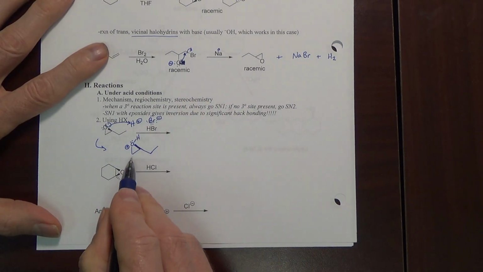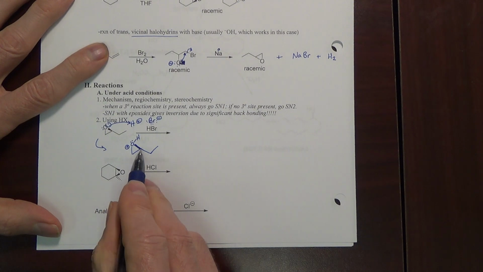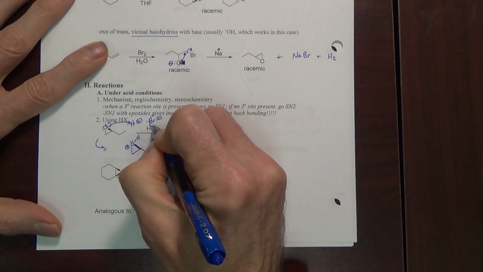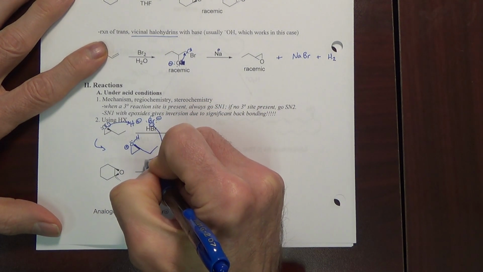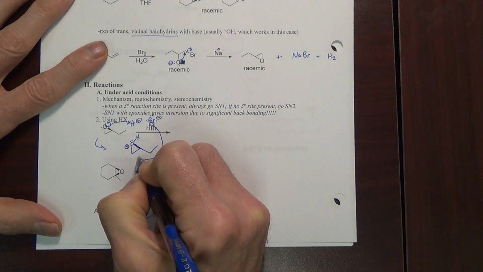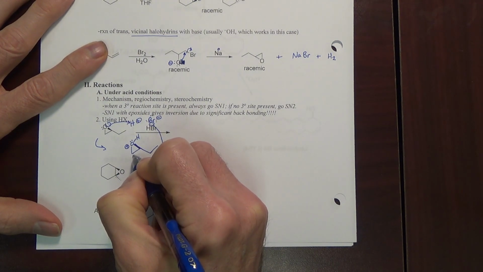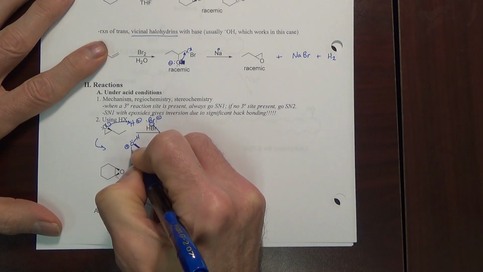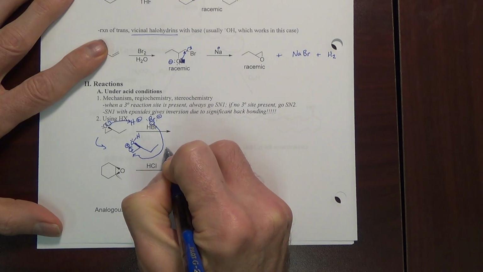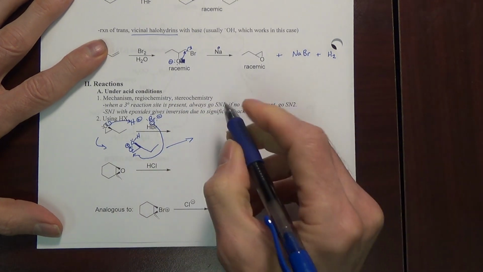Okay. We do not have a tertiary site. We've got a secondary and a primary. So it's going to go SN2. If we're going to do SN2, we're going to attack which carbon? Which carbon? Top or bottom? Right or left? Well, it's going to be over here. Less substituted. Kick the oxygen off of that carbon. And that's going to give your product.